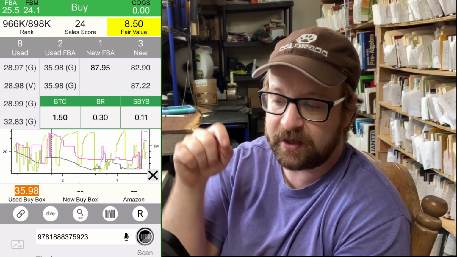The green line that goes up and down and up and down is the sales rank. Every time you see it shoot down, like it's got all these steep parts where it shoots down very quickly, those are times when the book is selling. So whatever the price is, whenever that line goes down, that's telling you the price that it sold at.